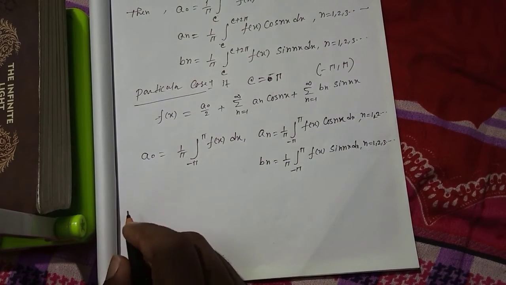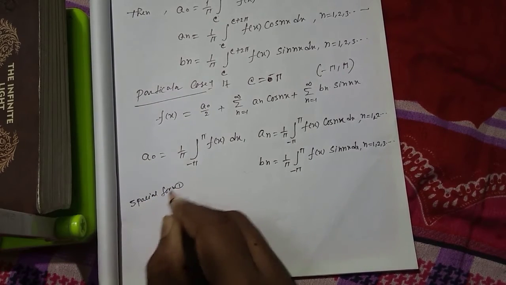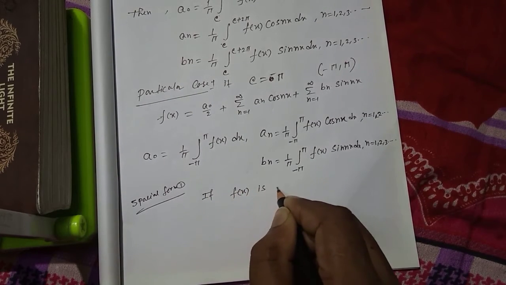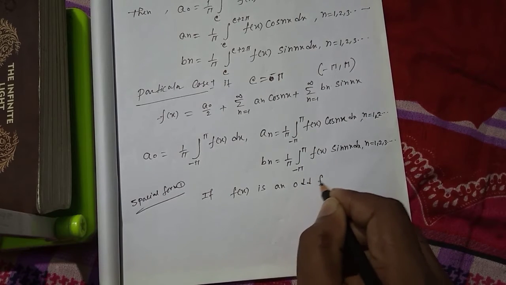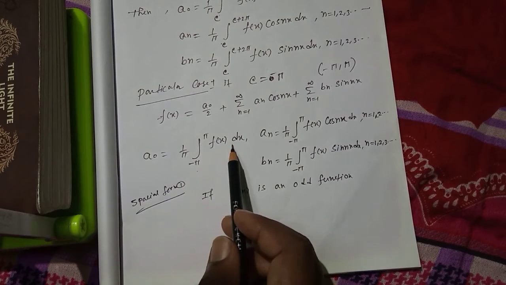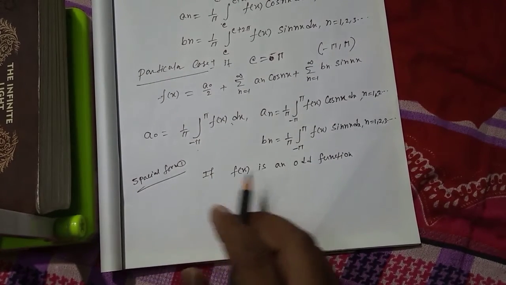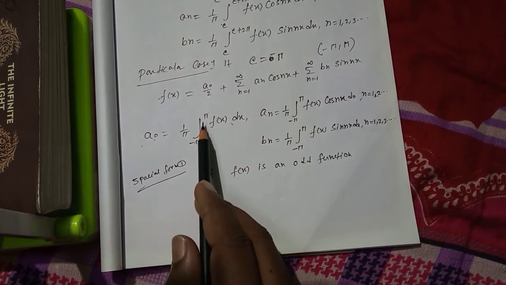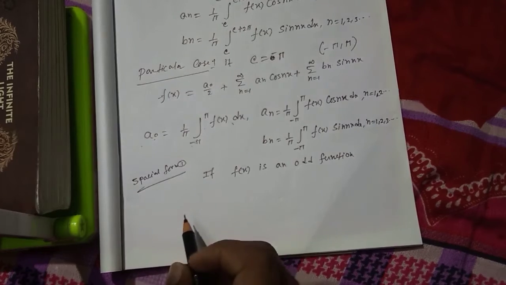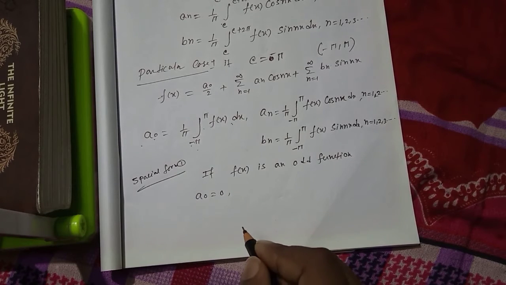Special form 1: if f of x is an odd function, what happens? Integration minus pi to pi f(x) dx is equal to 0. Therefore, if f of x is an odd function, then we know that integration minus l to l f(x) dx is equal to 0. Therefore, a0 is equal to 0.